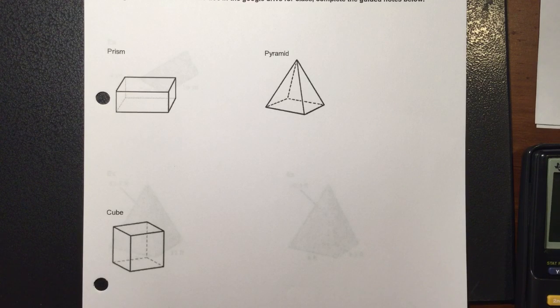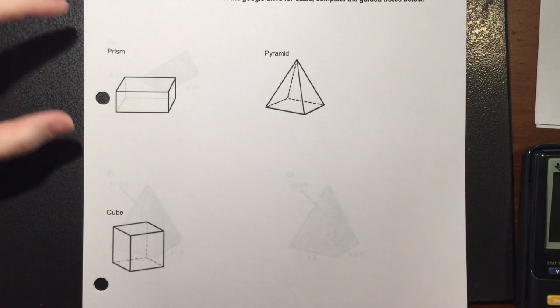Hey guys, in this video we're looking at finding the volumes of cubes, prisms, and pyramids. We're using all the same vocabulary that we've been using along and along.